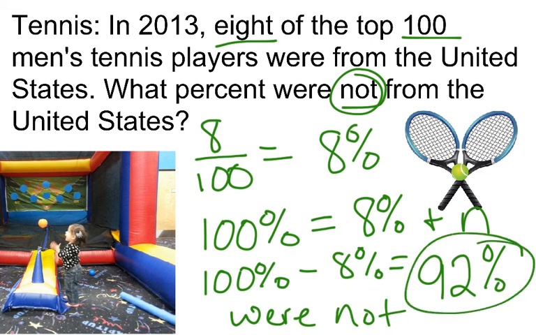So always be careful with that not. Whenever it asks you how many were or were not, you always have to subtract your percentages. Usually you're going to be subtracting from 100%. So always keep that in the back of your mind. Look at the question very carefully.